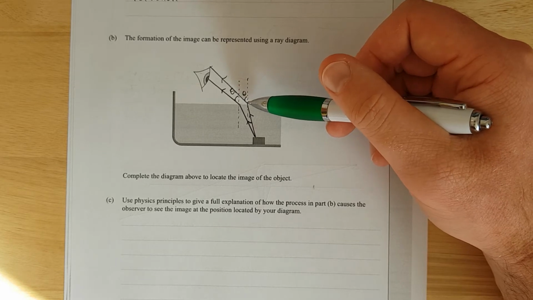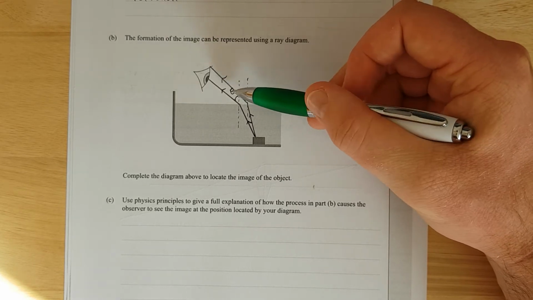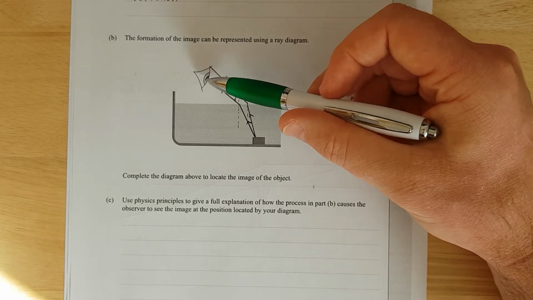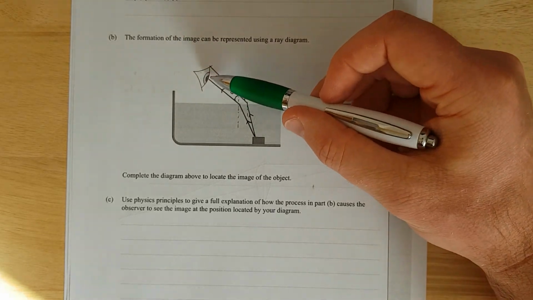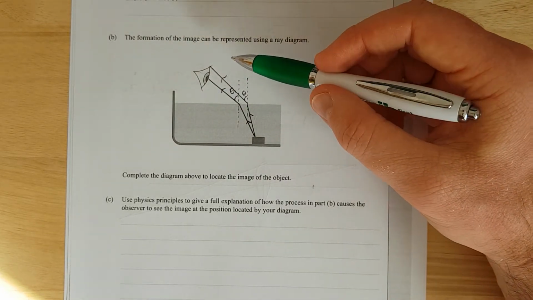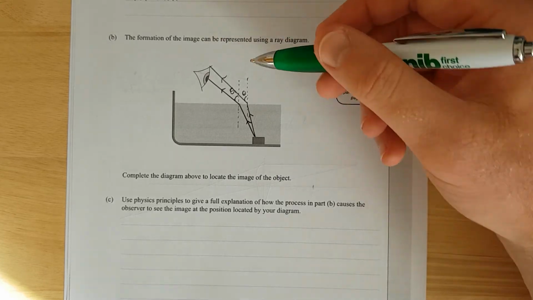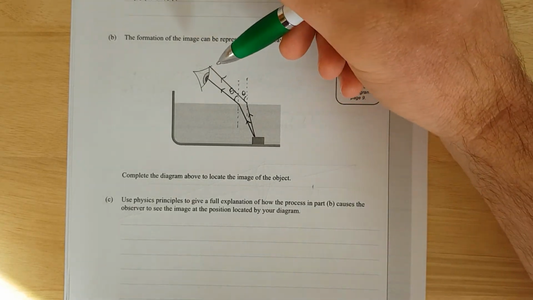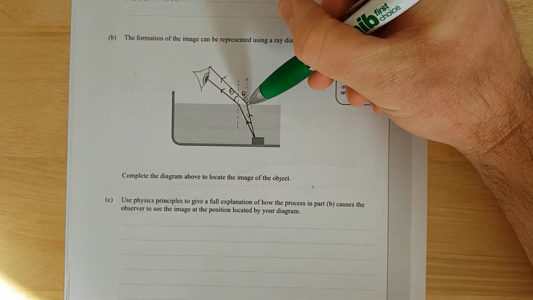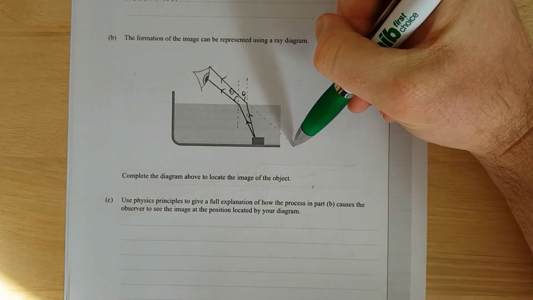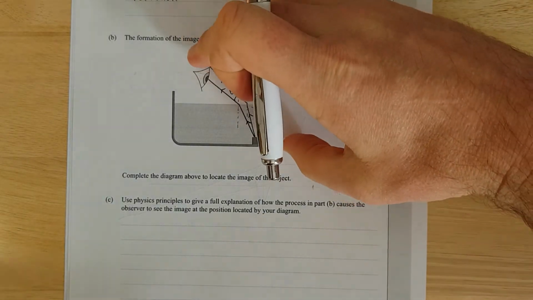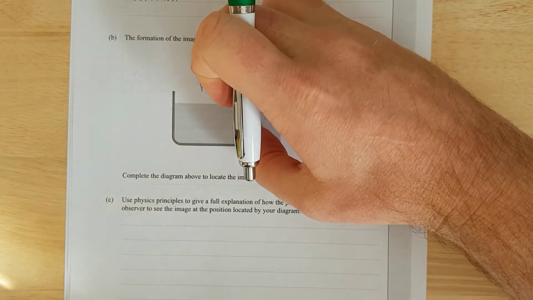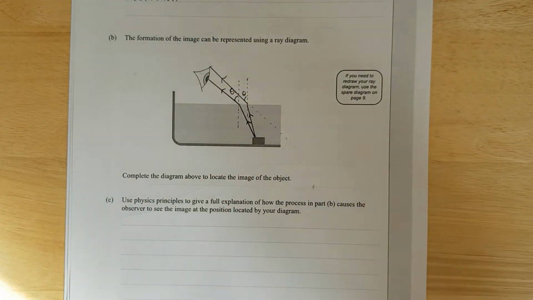This change in speed causes it to bend away from the normal, which then bends towards the eye because the eye is in that position. The eye thinks light travels in straight lines, so it thinks the object is over here. And you realize that this distance is actually further than this distance here. So that's why it looks like that.